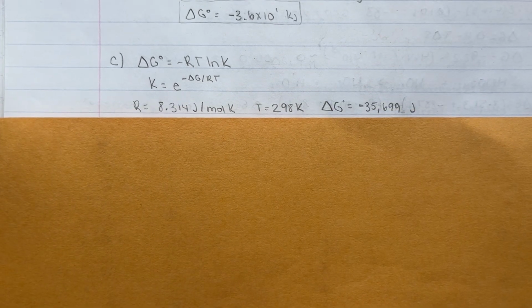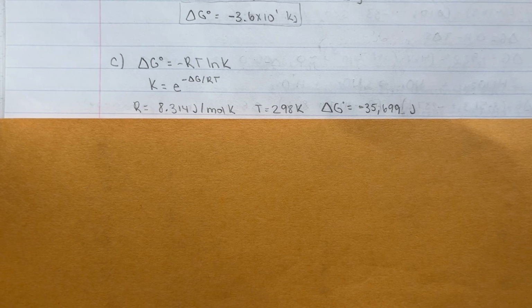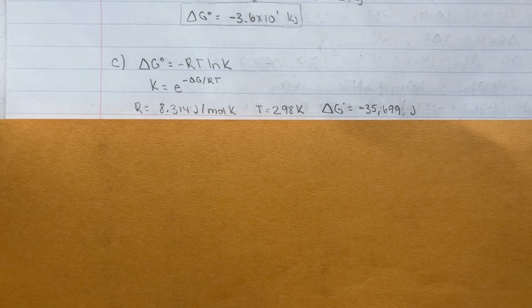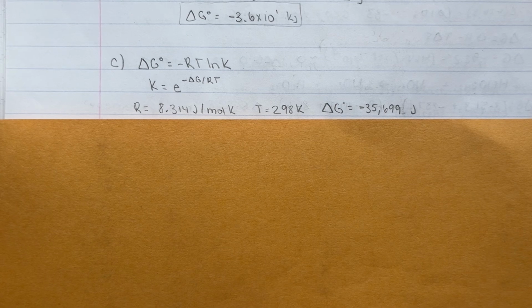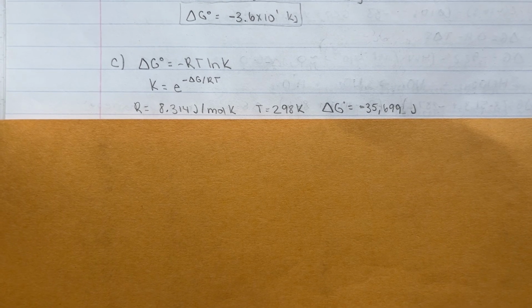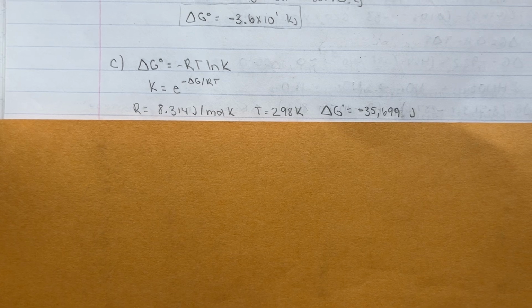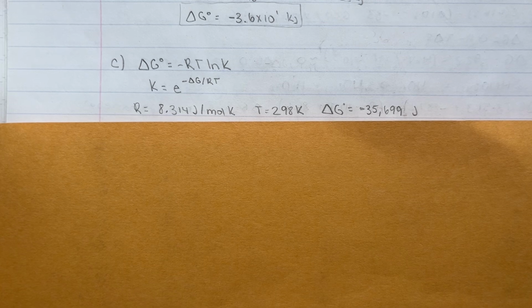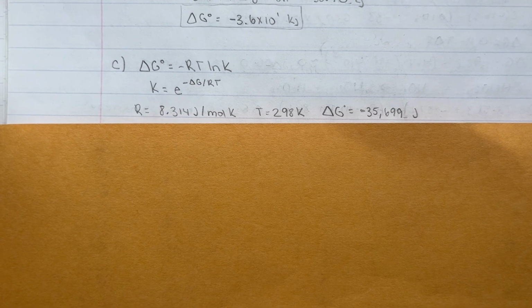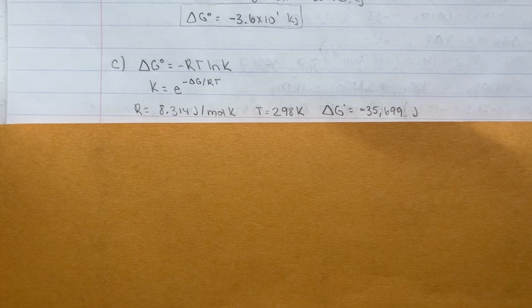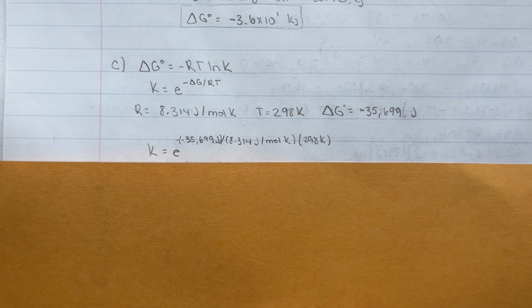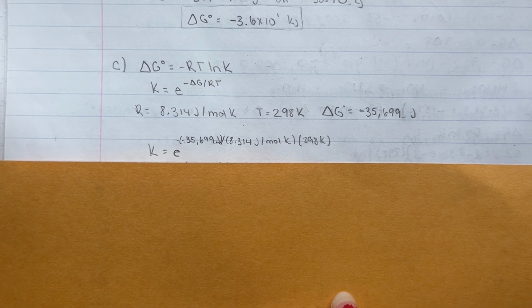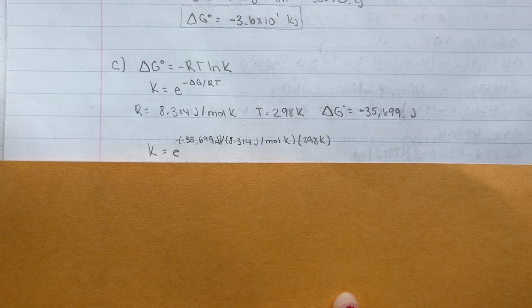This will leave us with K equals E to the negative delta G divided by RT. R is the gas constant, which we know to be 8.314 joules per mole Kelvin. Since this reaction is at standard conditions, we know that the temperature is 298 K. In part B, we calculated delta G, which we found to be negative 3.6 times 10 to the 1 kilojoules. However, we're going to convert this back to negative 35,699 joules in order to get our units to cancel out. Next, we're going to plug in all of our values, leaving us with K equals E to the negative 35,699 joules divided by 8.314 joules per mole Kelvin times 298 Kelvin.